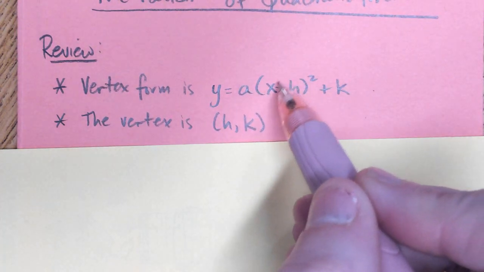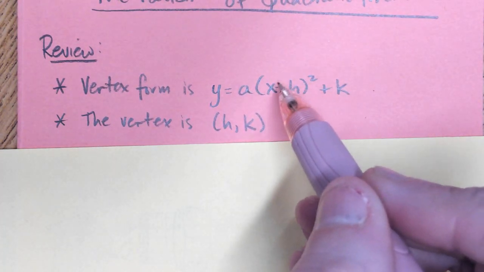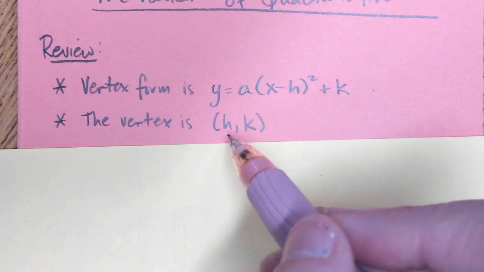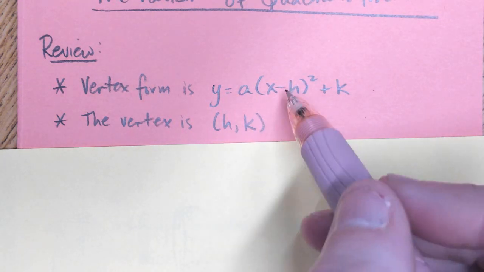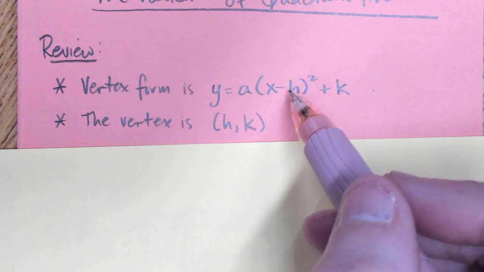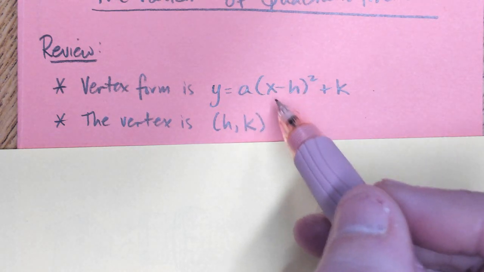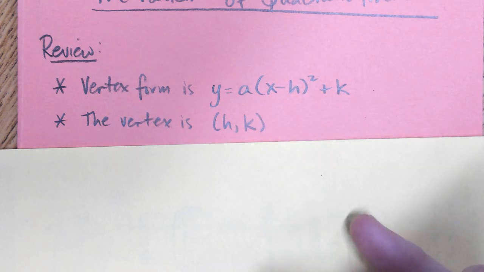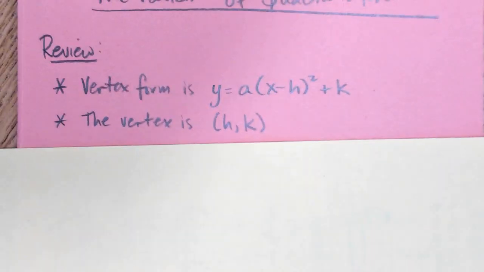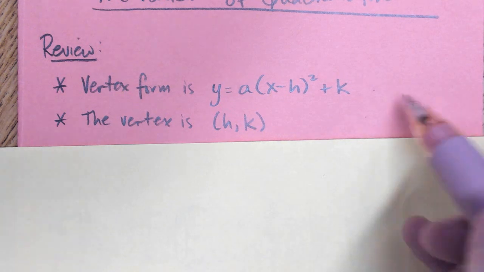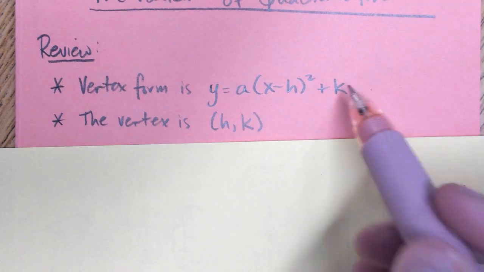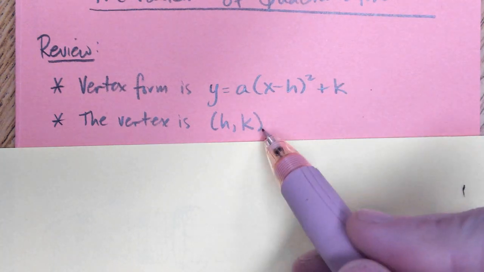So that means whatever is here, like if it says x minus 3, then the h part of my vertex is plus 3. If it says x plus 5, then the h part of my vertex is minus 5. So whatever I see right here, I'm going to take the opposite of that and put it into my vertex. K is exactly what it looks like, so I'm not going to make any changes to k. So k just stays exactly what it is. If you see minus 5, I put minus 5. If I see plus 3, I put plus 3. Okay? So that doesn't change at all.